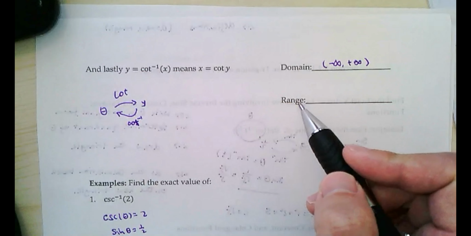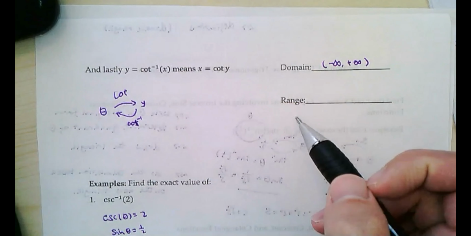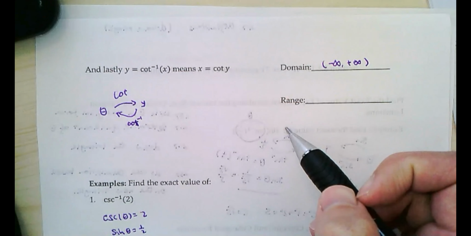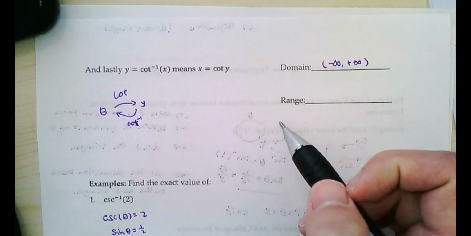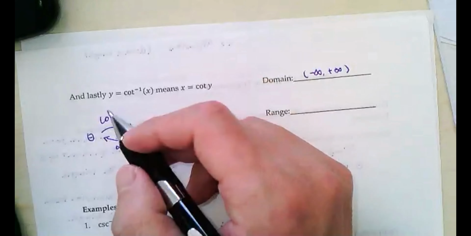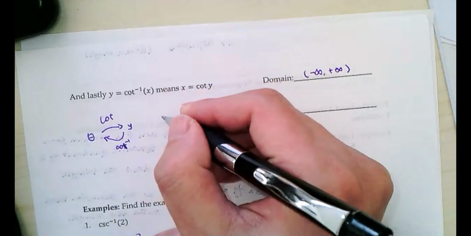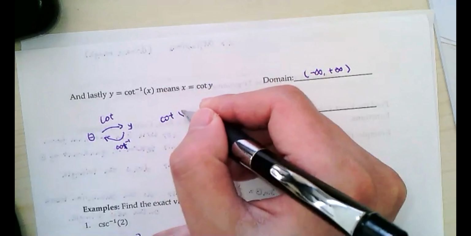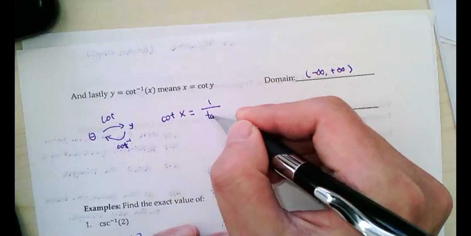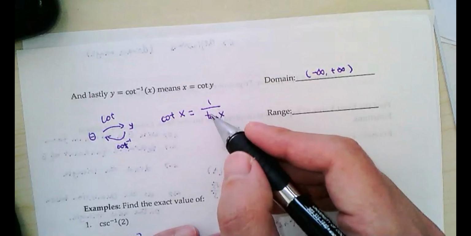How about the range? I'm assuming it would be restricted the same way as secant and cosecant. Very good. It is restricted the same way as cotangent in order to be 1-to-1. However, again, let me write this fraction. By the definition, cotangent x is just 1 over tangent x. So it's just where tangent x is restricted.